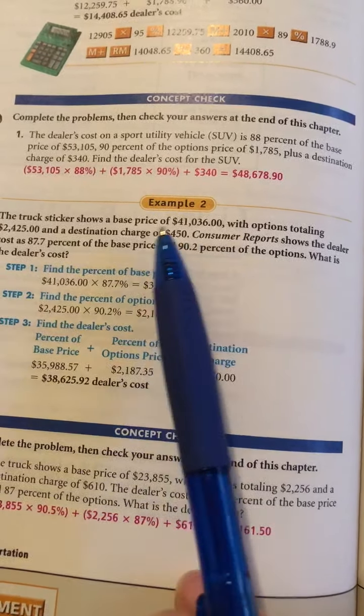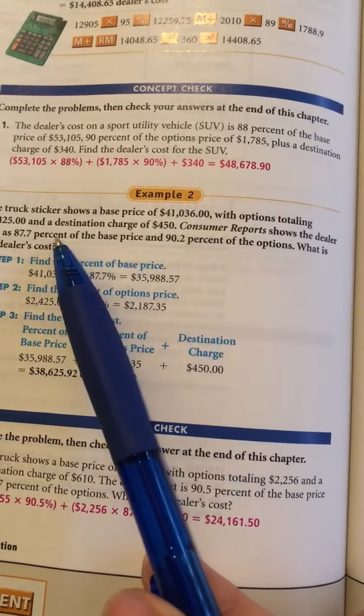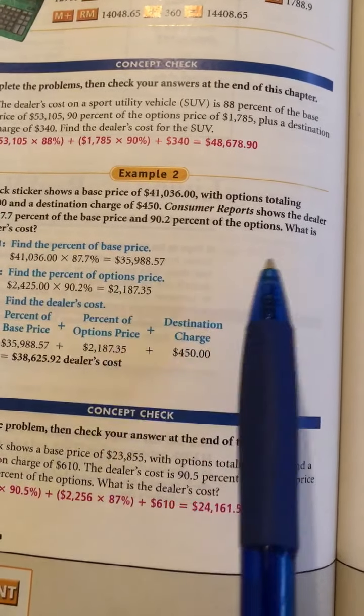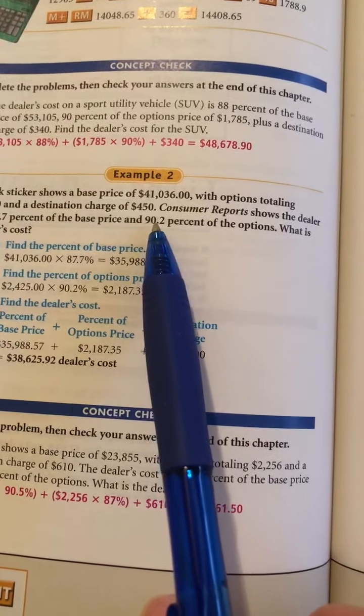They pay 87.7% for the base, so you multiply that times 87.7%, and 90.2% for the options, so you multiply it by the 2,425. If you have trouble switching this to a decimal, you can either move the decimal 2 times to get 0.902, or you can divide by 100 and you get the same thing. So try that on your own, and then I'll put the answer key online so that you can check if you got the right answer.